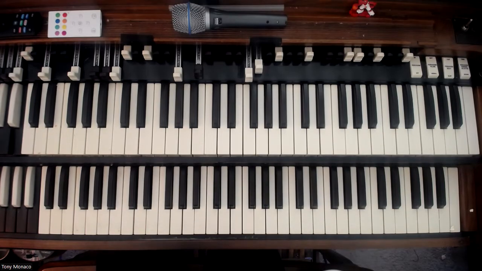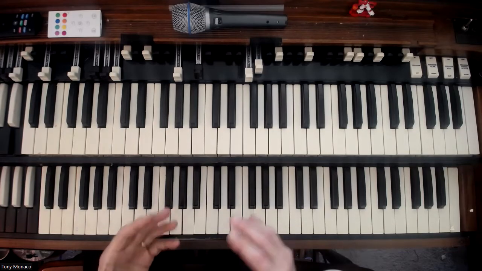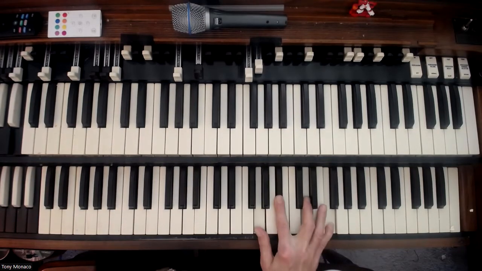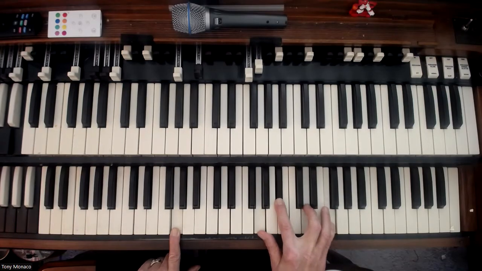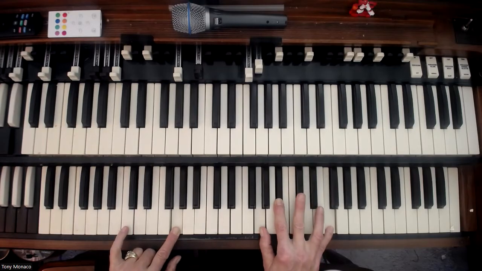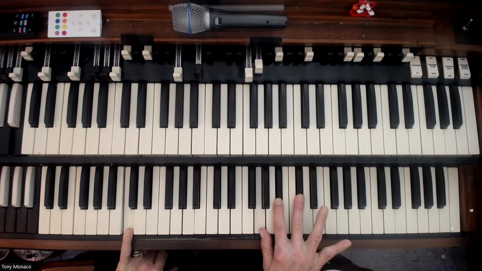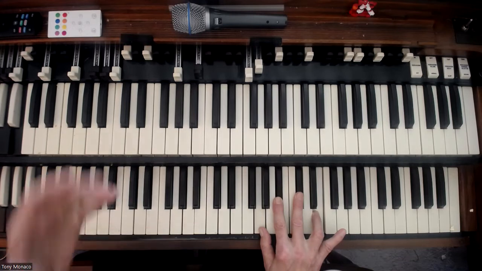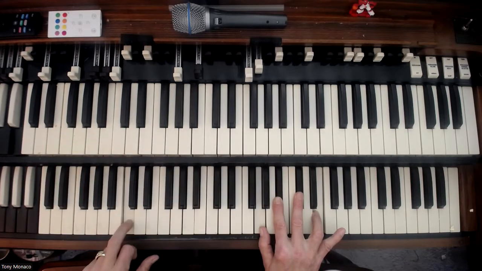Now, let's bring in all the fun. If we take G minor 7, the 2, and we take the 2 top notes and drop them a half step when we touch C. Notice we just brought in the 3, the 5, the 7. Ooh, we just made a diminished 7 chord.